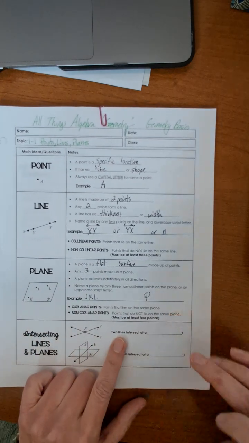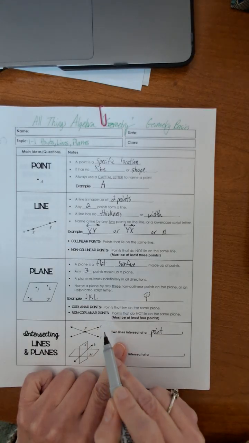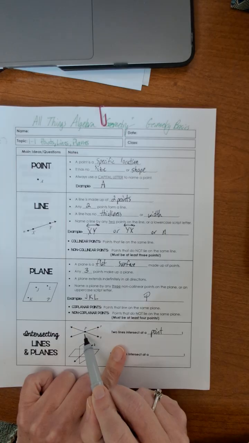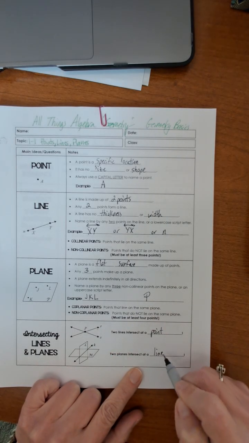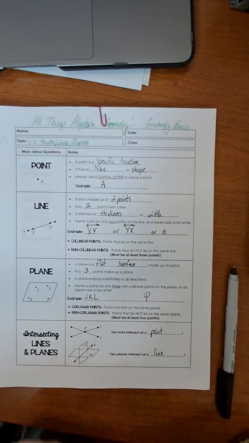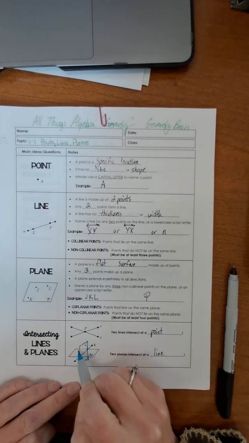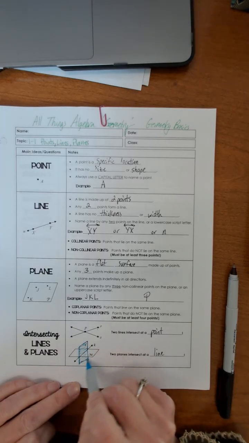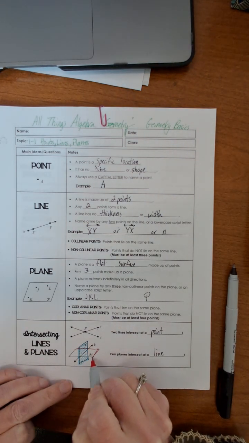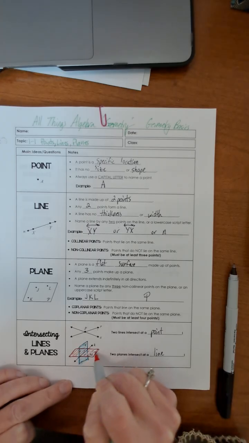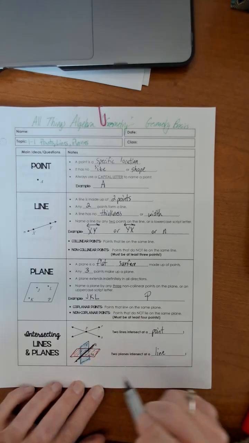2 lines intersect at a point. As you can see right there, they intersect at point P. So this is line R, this is line S. They intersect at point P. Now 2 planes intersect at a line. And for you visual people, this is plane L, there's that plane, and plane M, this flat surface. They're intersecting at more than one location. So they're intersecting at that line right there. They're intersecting at line K.